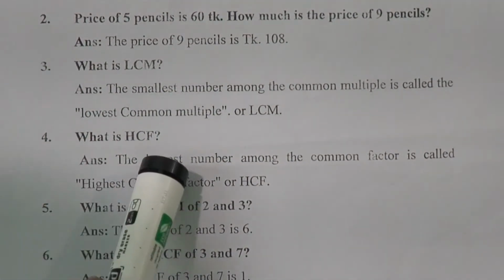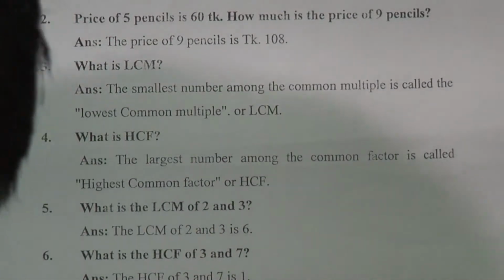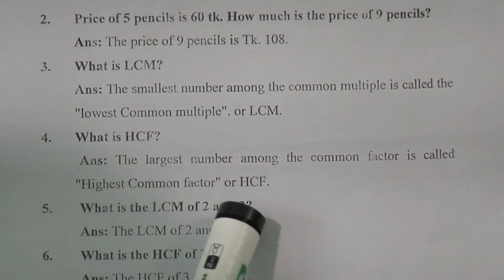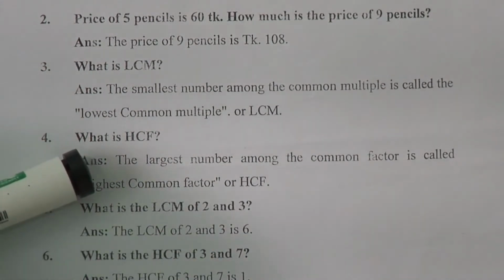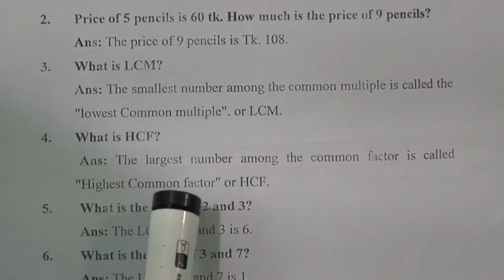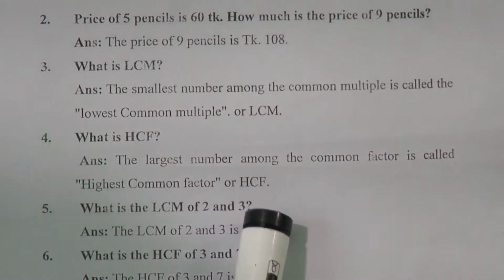What is the HCF? The largest number among the common factors is called the HCF, or highest common factor.